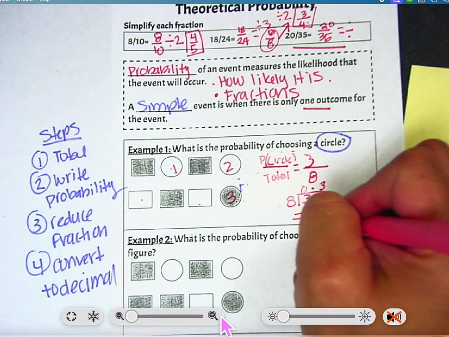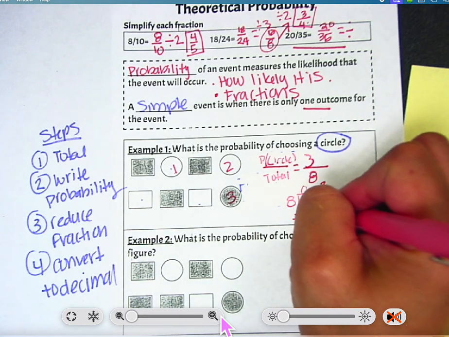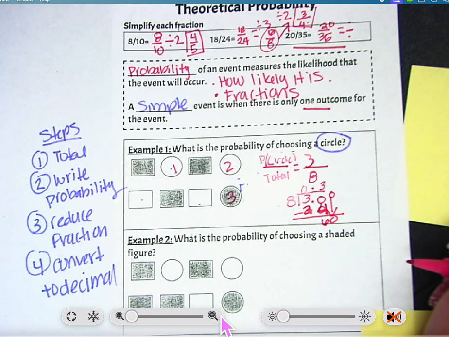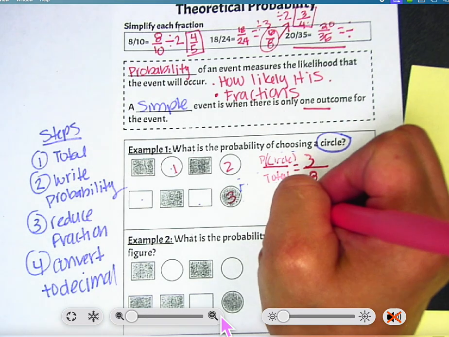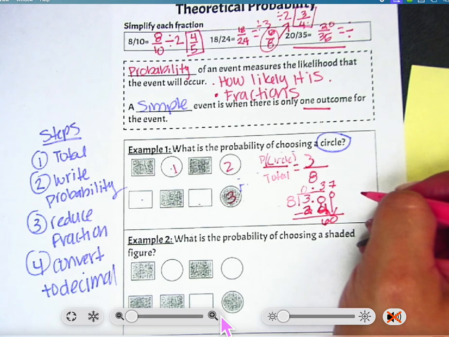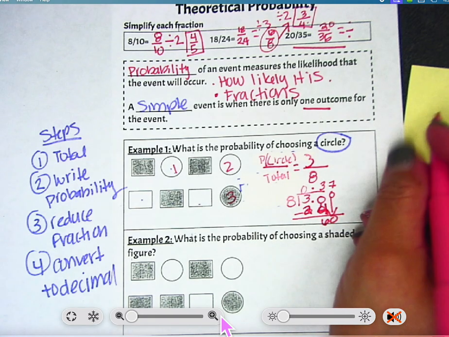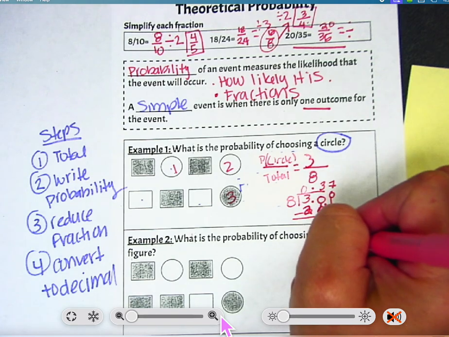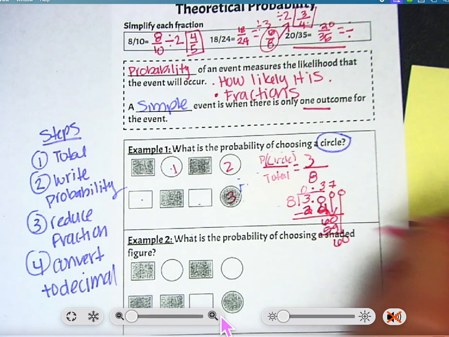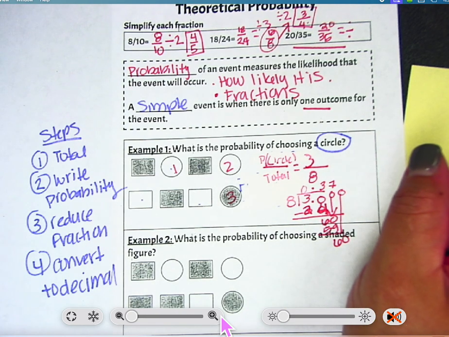I'm going to subtract, bring down my 6, add another placeholder. 8 goes into 60 7 times. 7 times 8 is going to be 54. So we bring it down, subtract, and it looks like it's going to keep going.